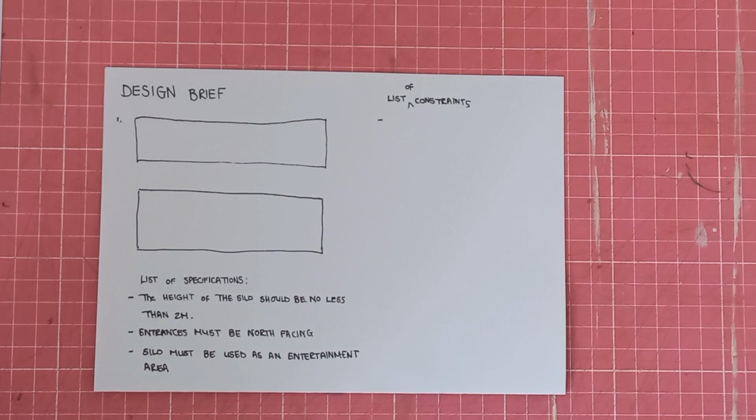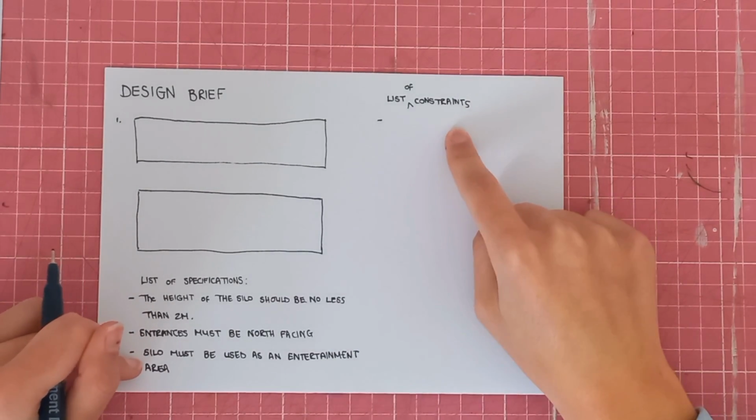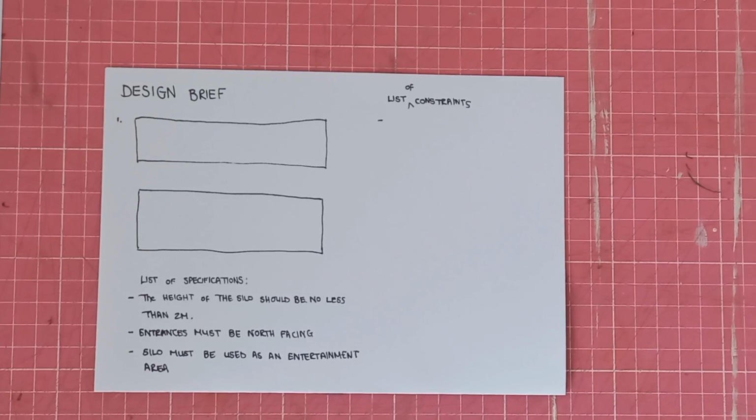Now, constraints and specifications are sometimes similar, because while "the silo must be used as an entertainment area" is actually a specification, you could possibly see it as something that hinders your design process, because perhaps you think that the silo would be better used as a kitchen area because it could create a very nice design. But unfortunately, you can't use both. So you can't say the silo must be used as an entertainment area and then say that that's a constraint. Okay, so you can only have 3 constraints, and they may not be part of your list of specifications.